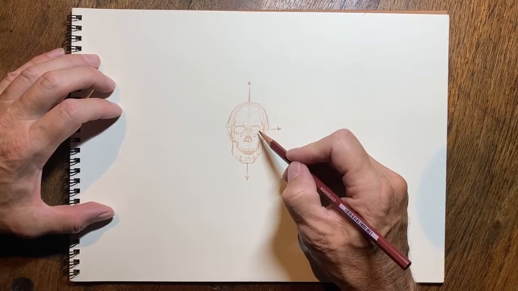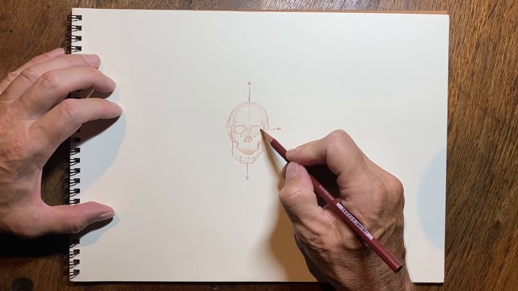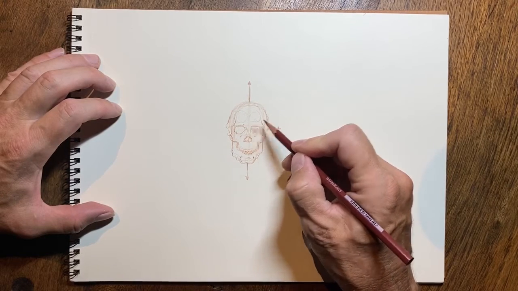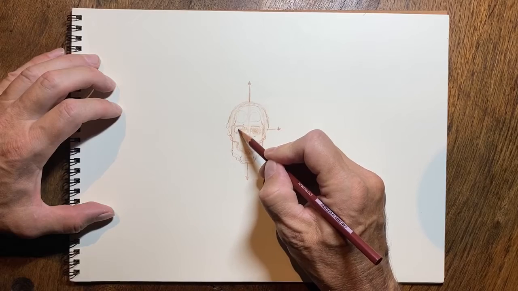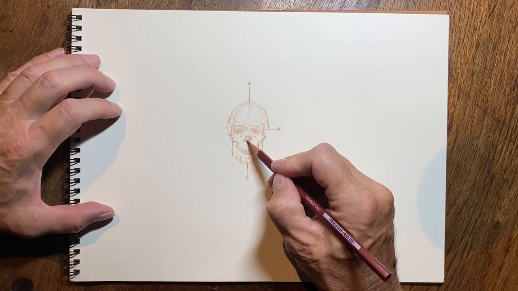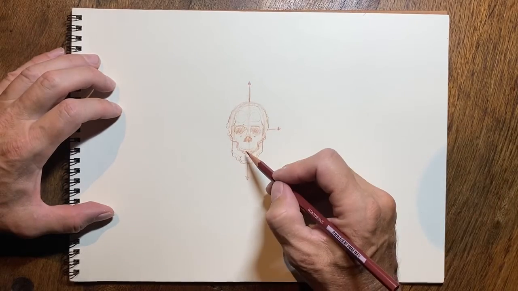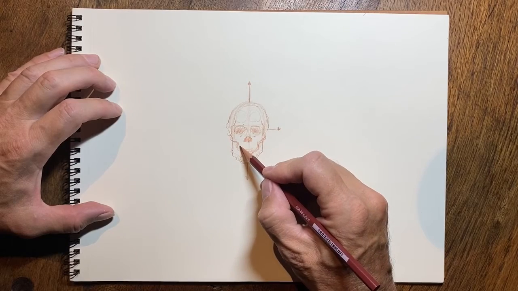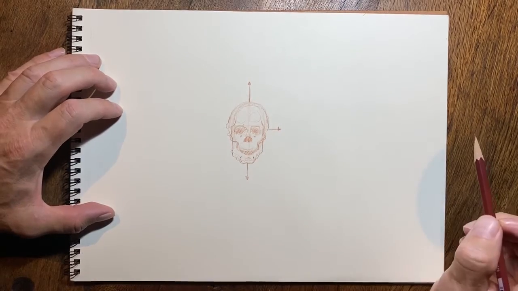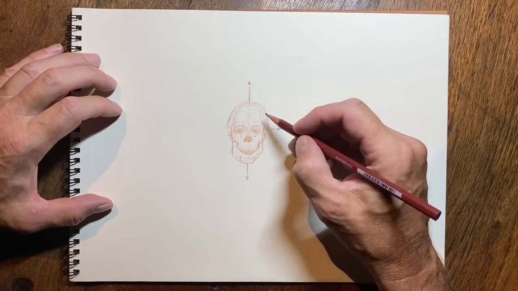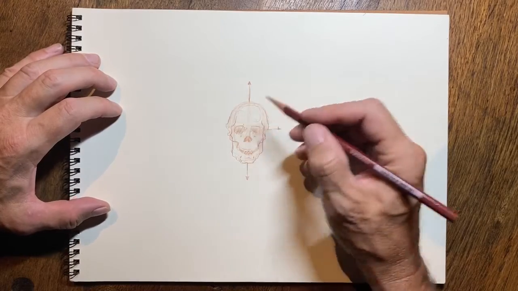And then, very quickly, to recognize that this usually falls into shadow, we don't need to really necessarily shade it, but we can just do that real quick. Okay, so that would be drawing the human skull from the front view.